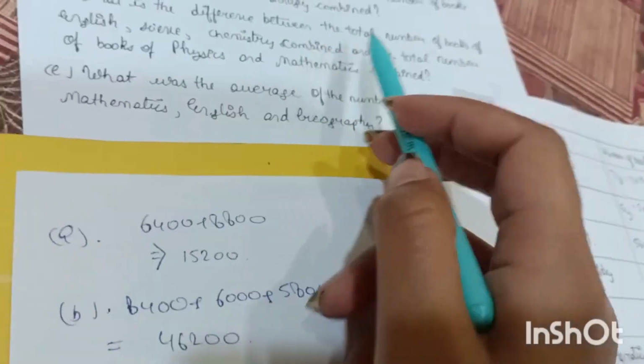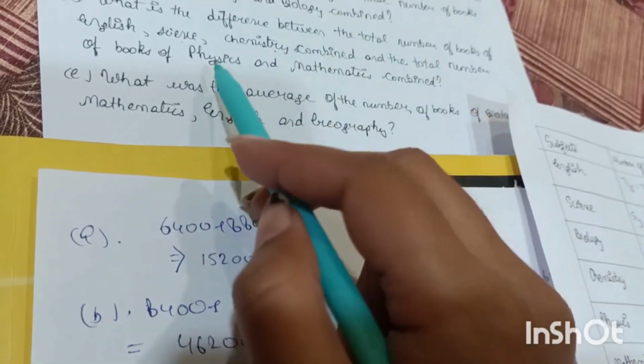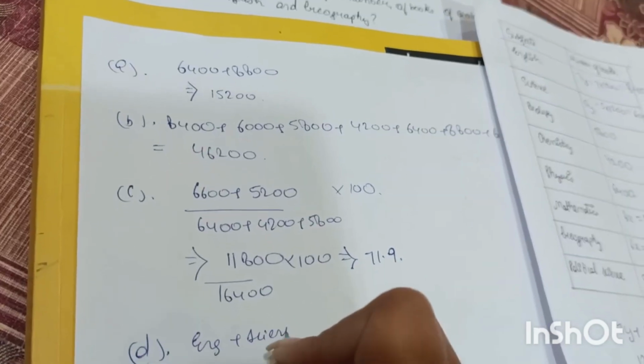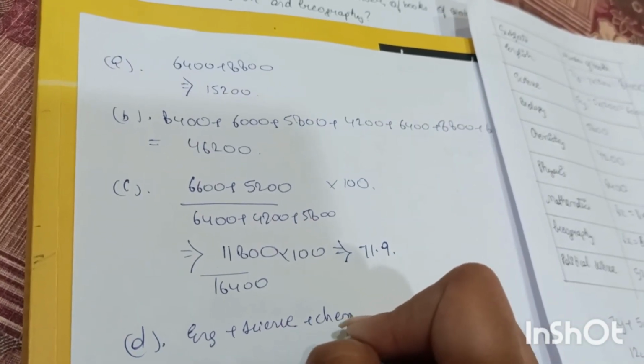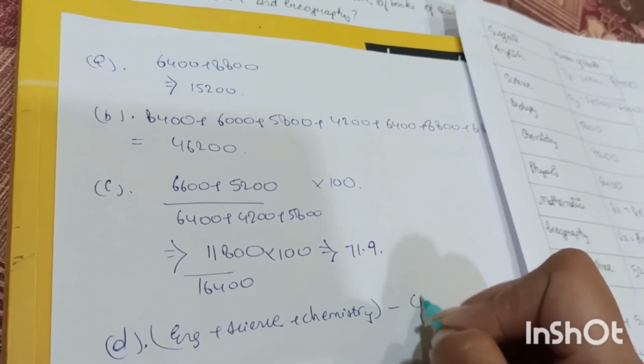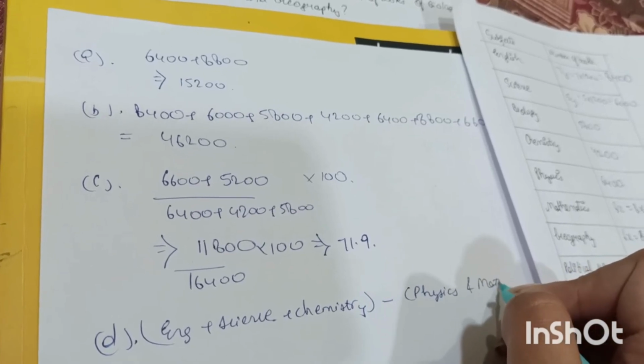Okay, so for D, the difference between total number of books of English, science and chemistry and this. Okay, so English plus science plus chemistry minus physics and maths.